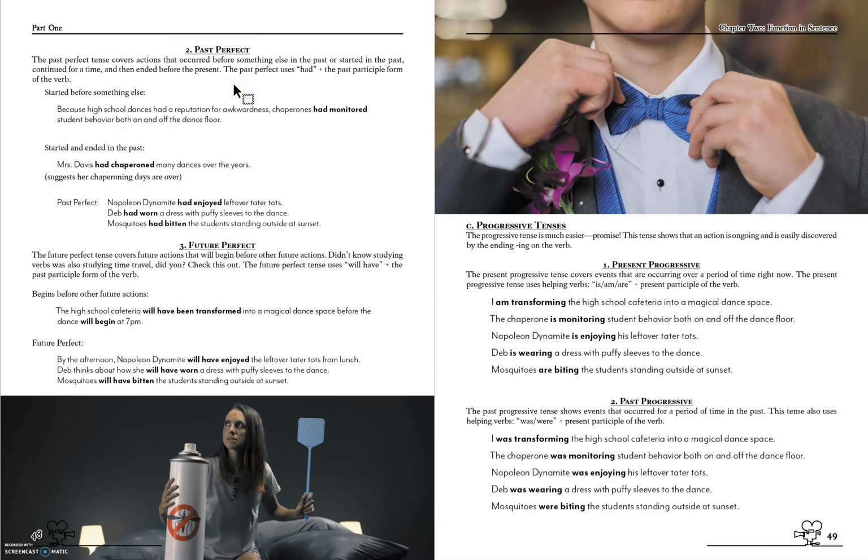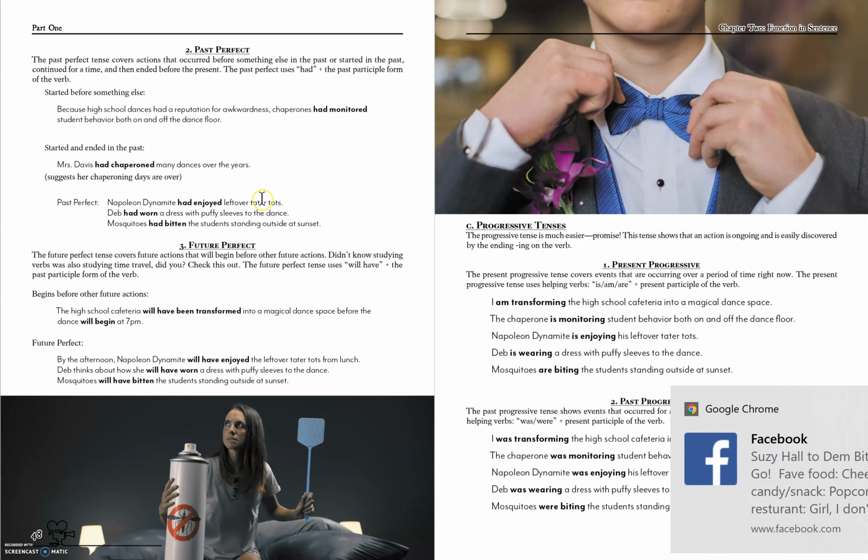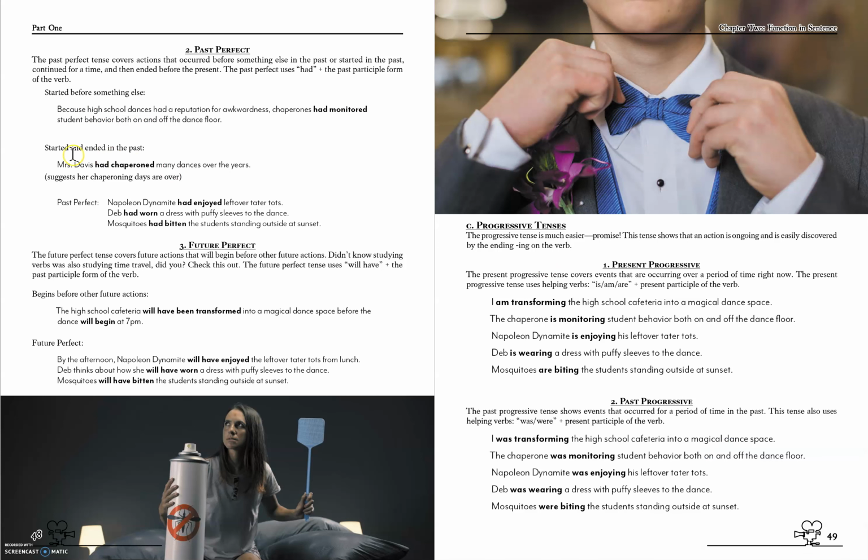Now, because like I said, we like choices, there is also the past perfect. So the past perfect does the same thing, but assumes that the thing occurred in the past. It continued maybe, but then it stopped. So it started before something else, right? They had monitored students because of this reputation or whatever.